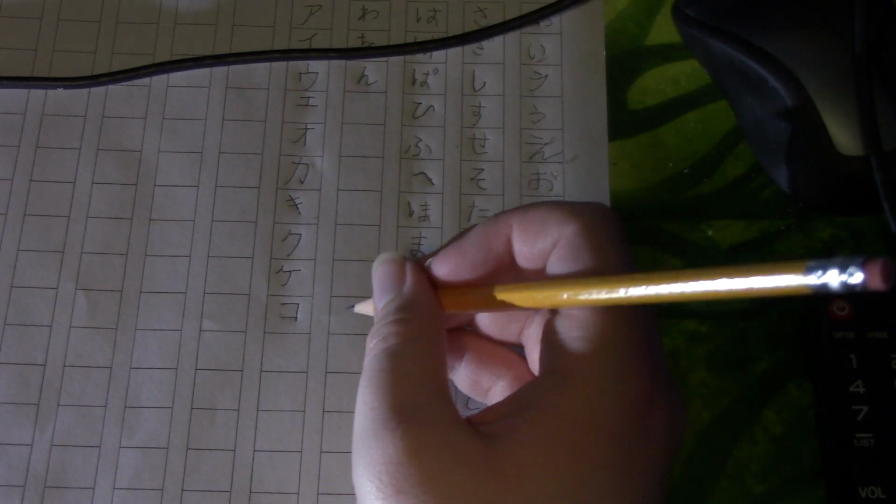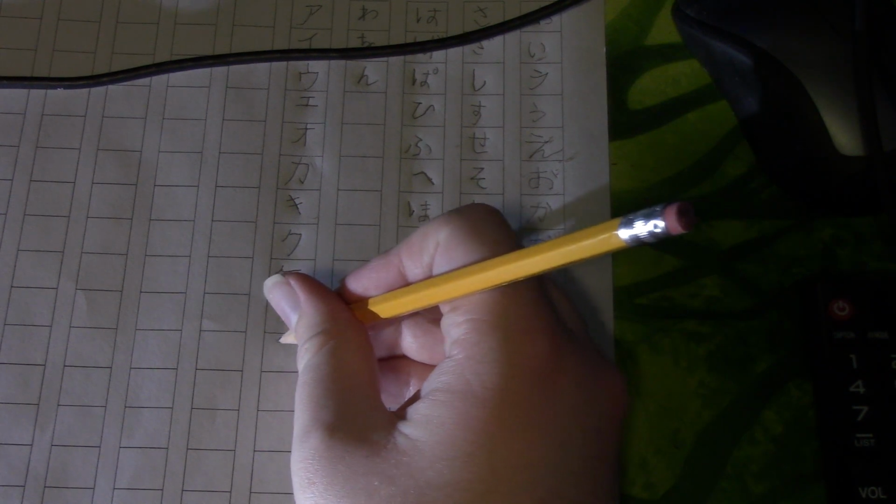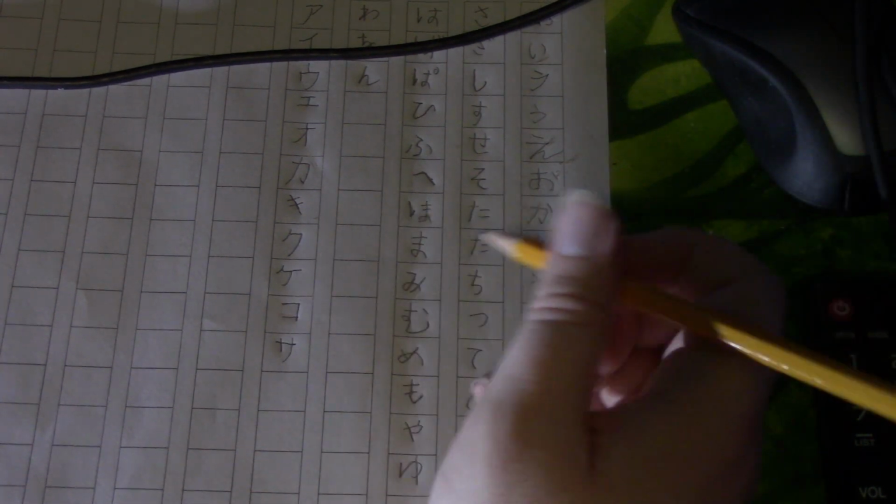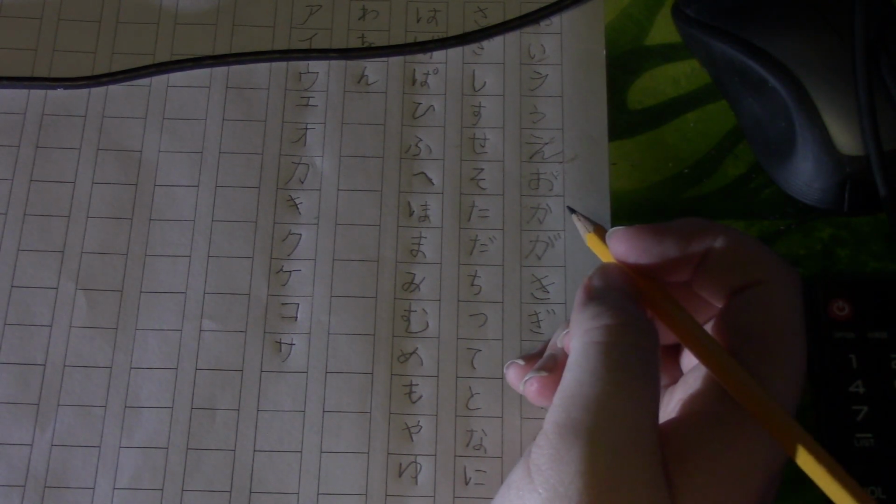All right, next up is the S's, which of course we start off with sa, like so.